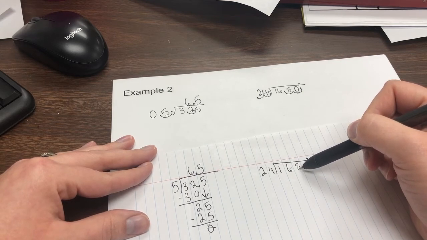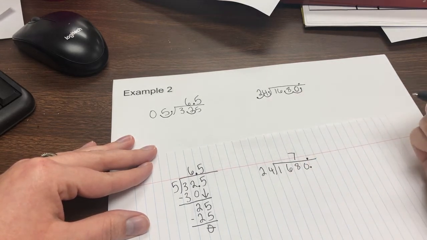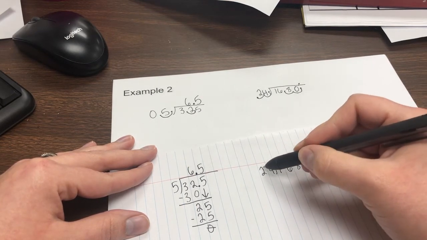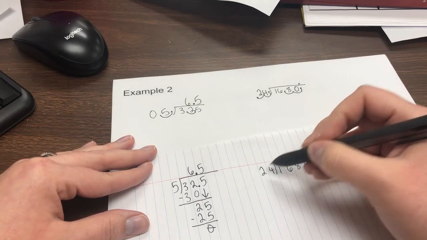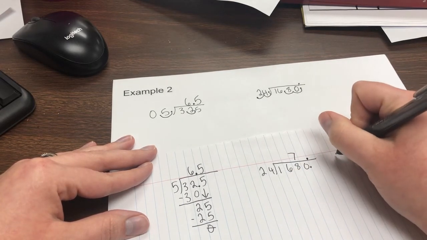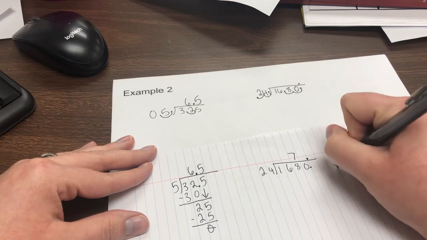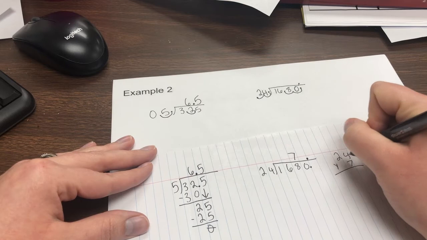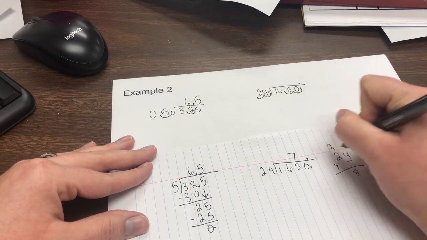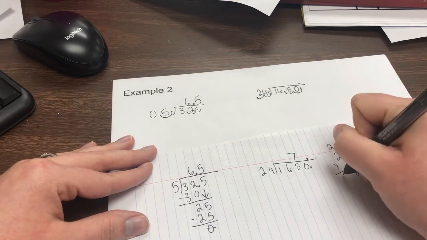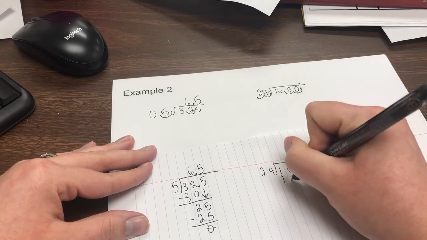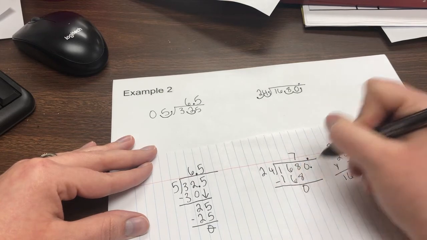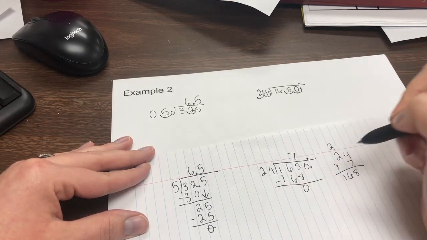And it can, 7 times. Now I tell my students, you can go 7 times 4 is 28, 7 times 2 is 14, or you can come off to the side here and say 24 times 7 and do it to the side here. So 7 times 4 is 28, 7 times 2 is 14, plus 2 is 16, so that does give us 168, and we subtract and check, is 0 less than 24?